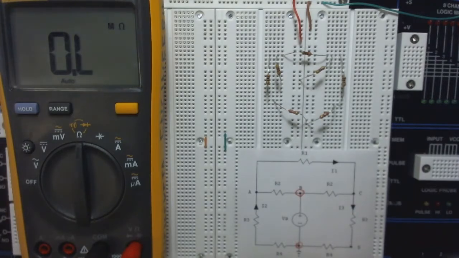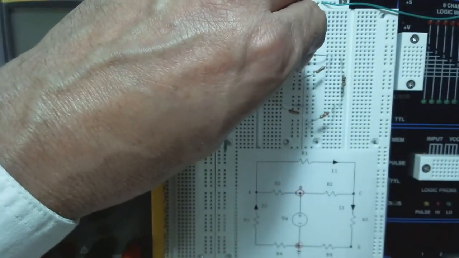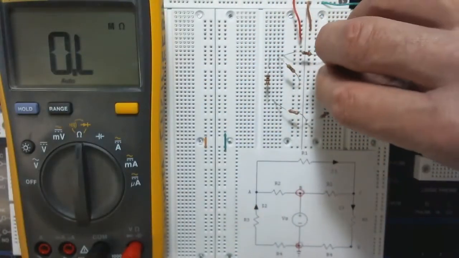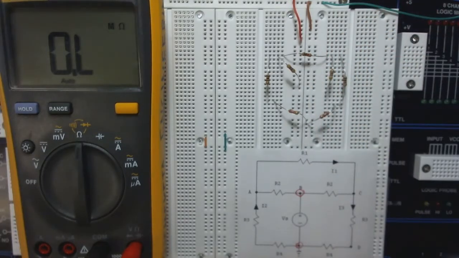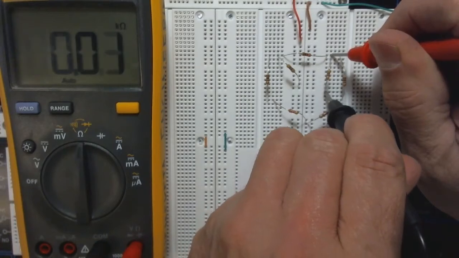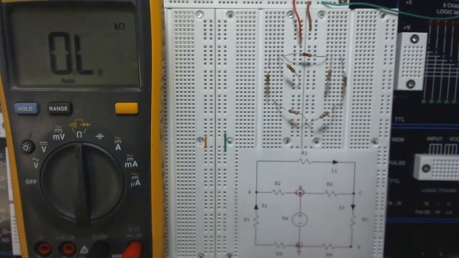And I think we were looking at 470 on that, so that's not too bad. Put that back over here. Do the same one on this, kind of just mirror images here. .463, that's not bad.